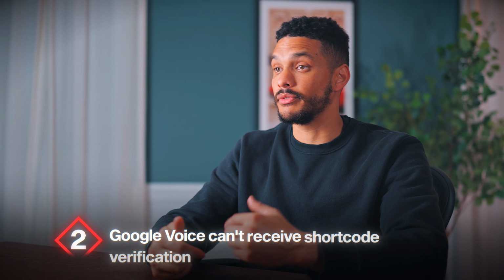Second, Google Voice can't receive short code verification text messages, right? And so if you need to sign up for a service that sends authentication codes, you'll want to use your personal number for that because it won't work with a Google Voice number.